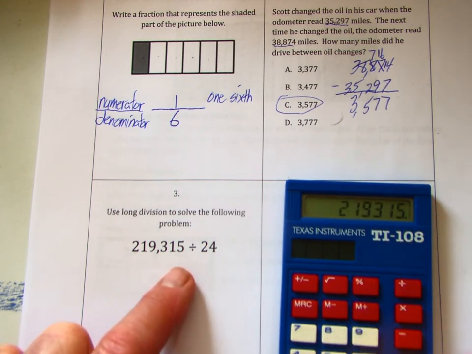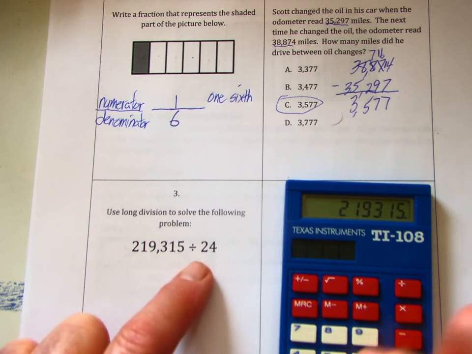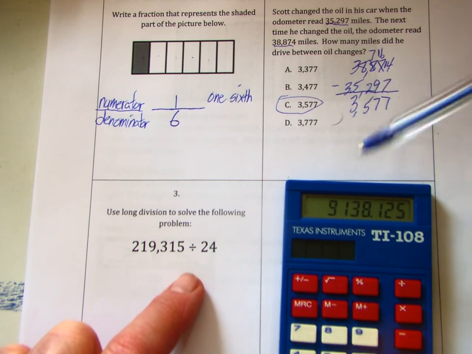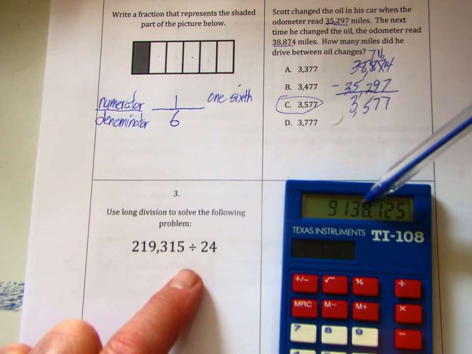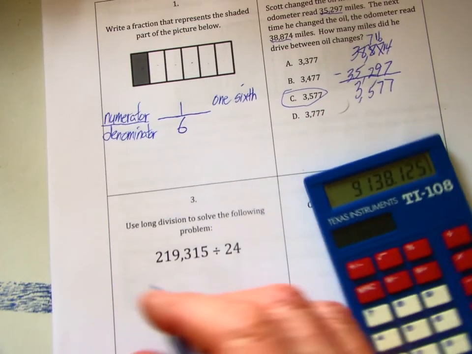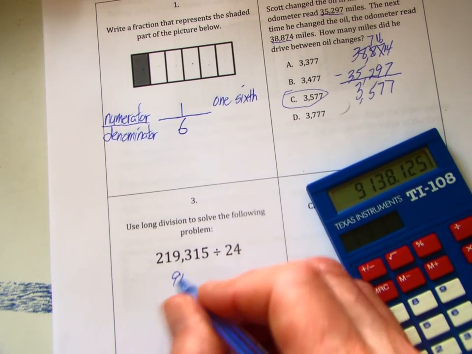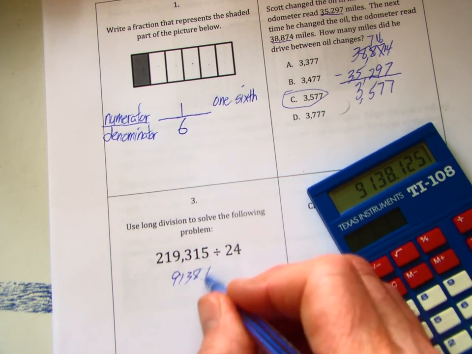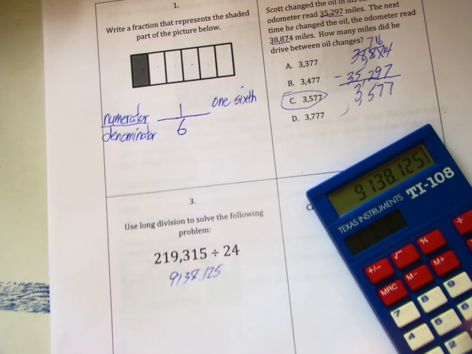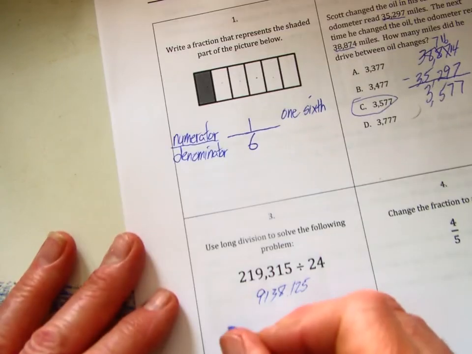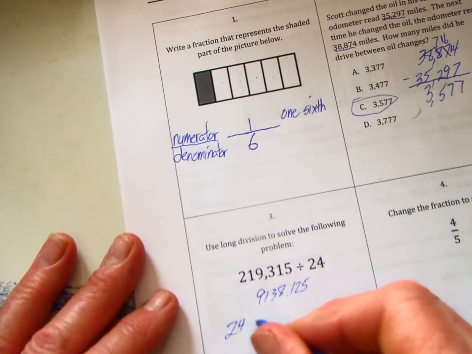219,315 divided by, there it is up there, 24 equals 9138.125. That's what I got. 9138.125. Now, suppose you really had, you don't have to do this, but I'll just show you how we used to do it.